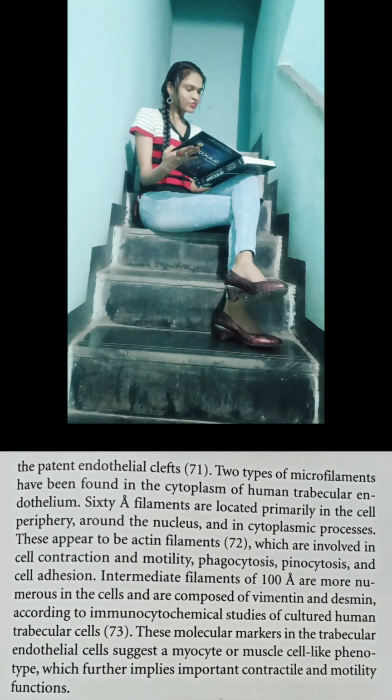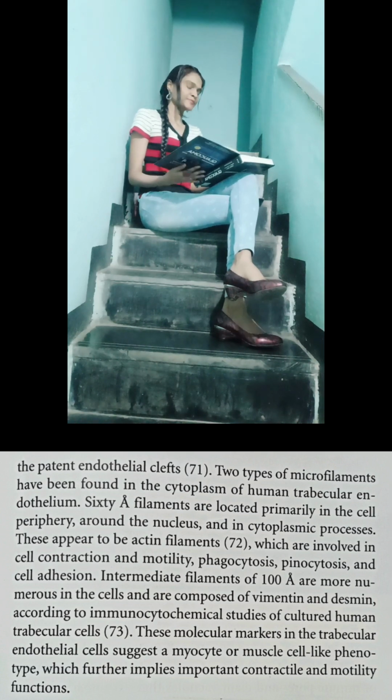Intermediate filaments of 100 angstrom are more numerous in the cells and are composed of vimentin and desmin, according to immunocytochemical studies of cultured human trabecular cells. These molecular markers in the trabecular endothelial cells suggest a myocyte or muscle cell-like phenotype, which further implies important contractile and motility functions.